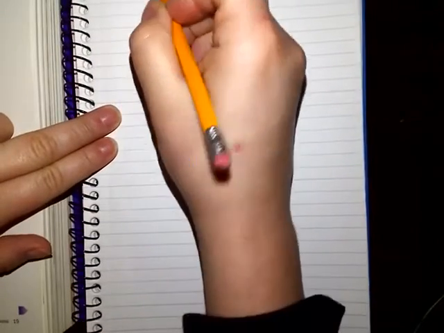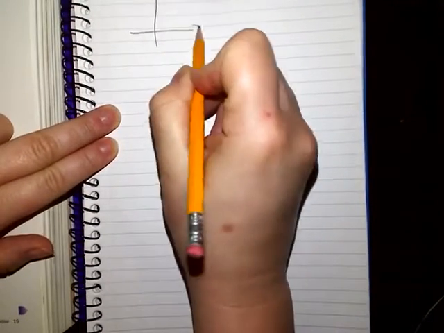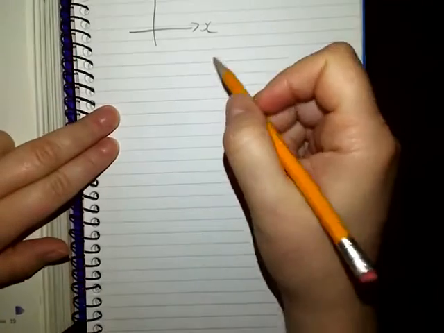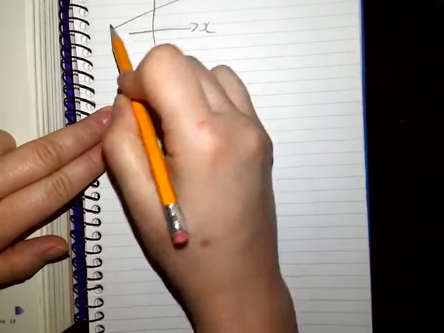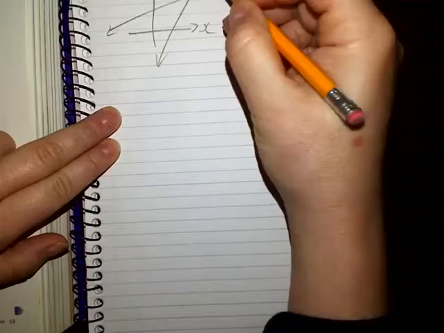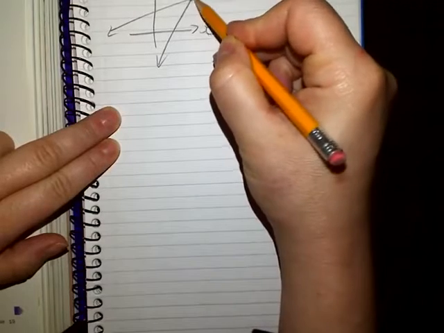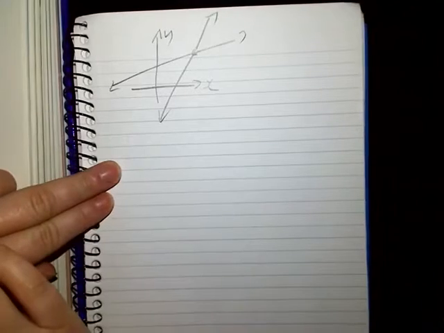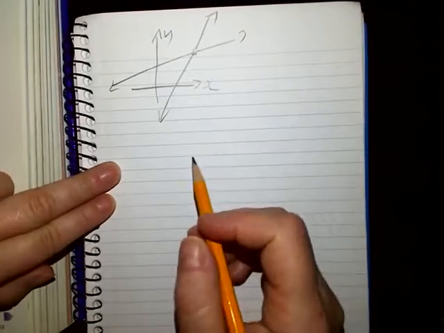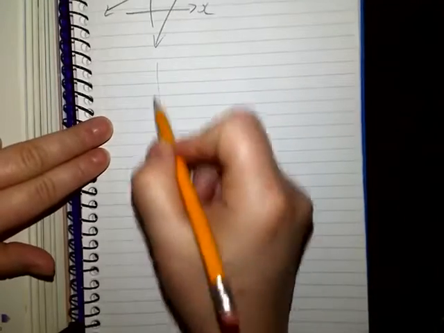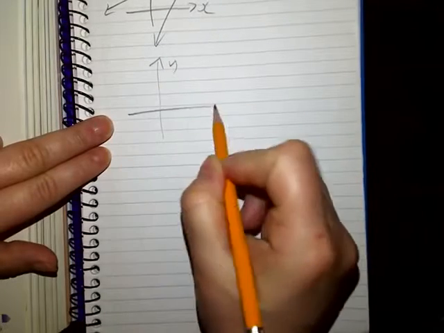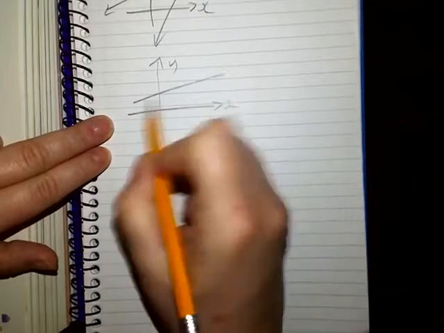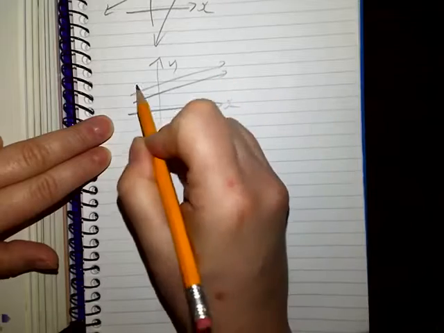We can have two equations, and of course they meet at a point. Two equations, they meet at a point. However, we can also have two equations that are parallel and never meet.